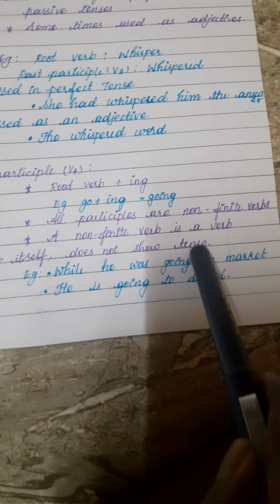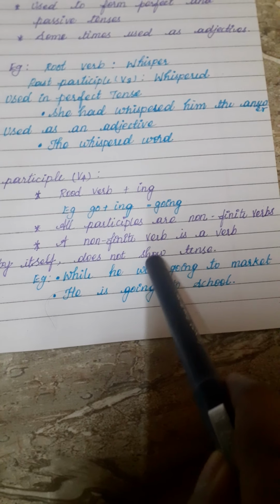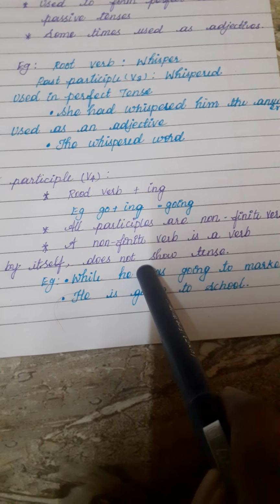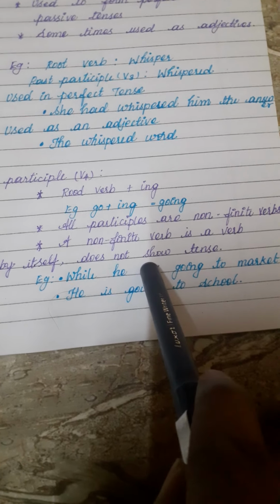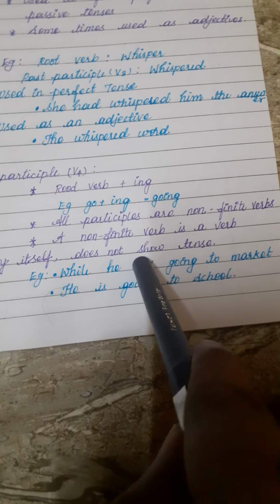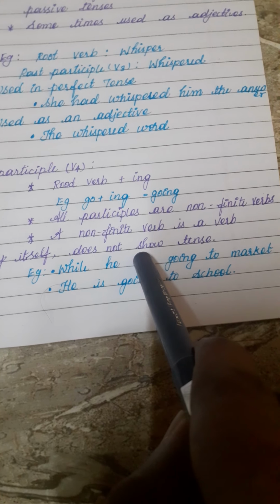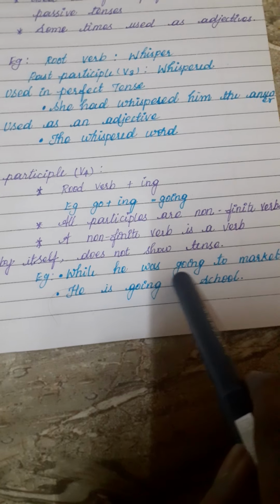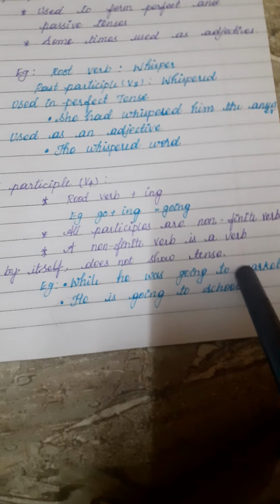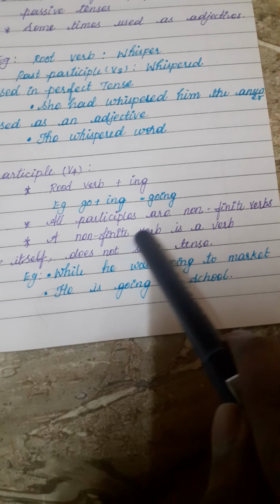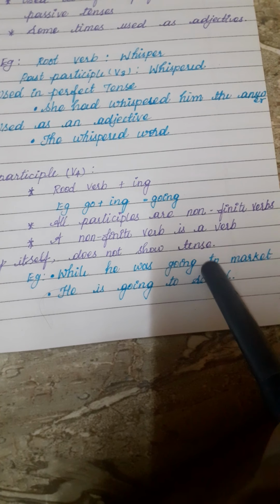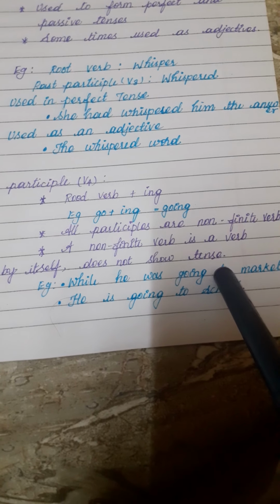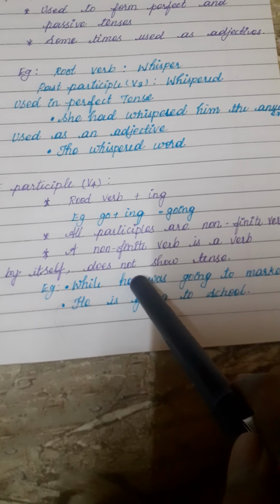It should be was going, not going alone. If you read going alone, you will not deduce the tense, because only with the help of the supporting verb you can deduce when the action happened. Here, was going is there. So you can conclude the action happened in the past.